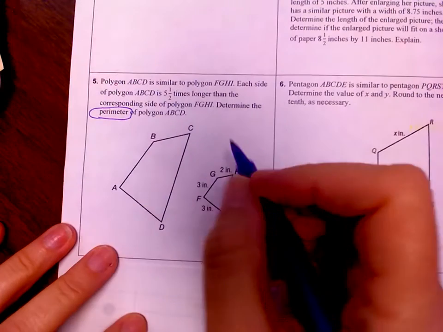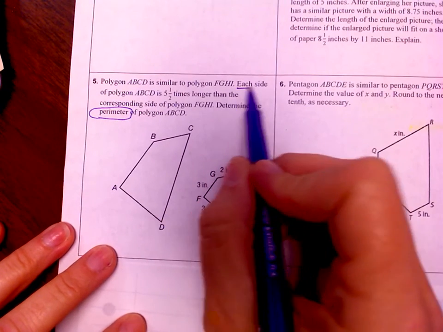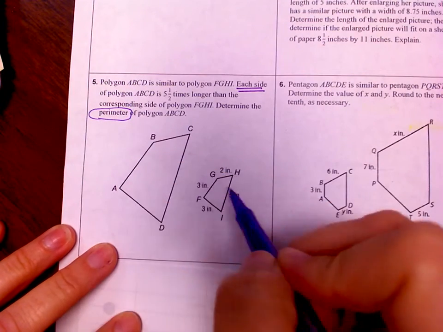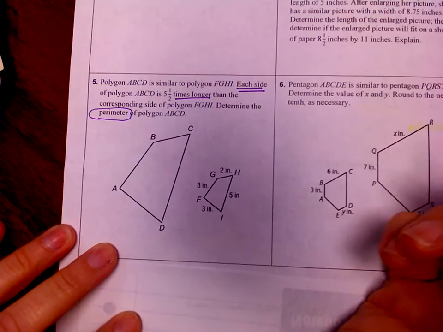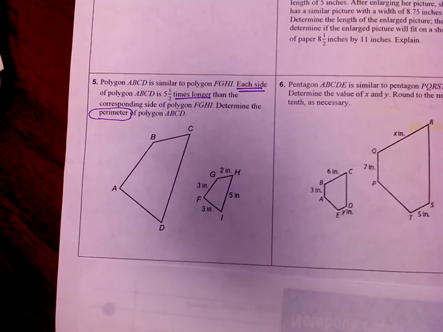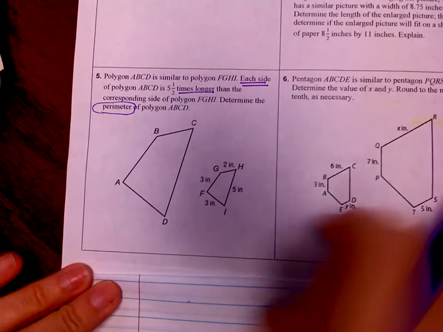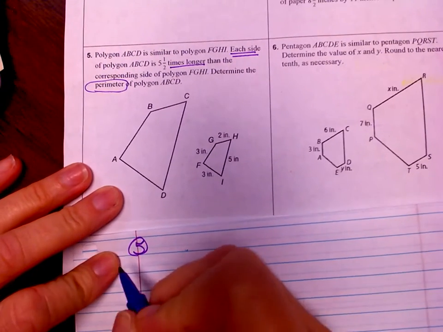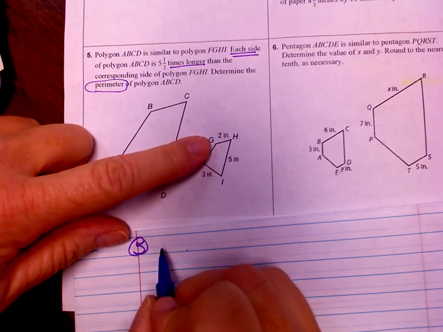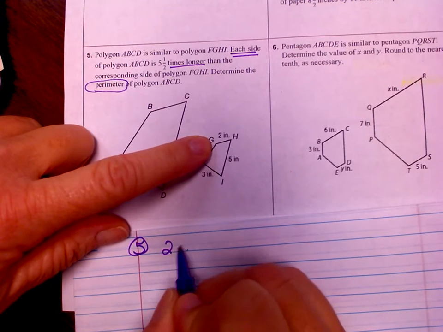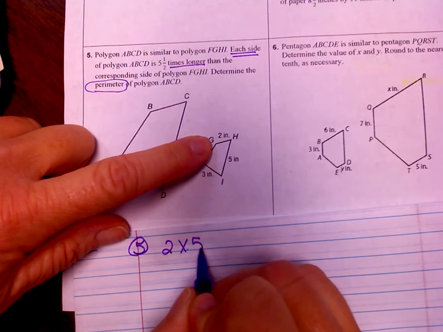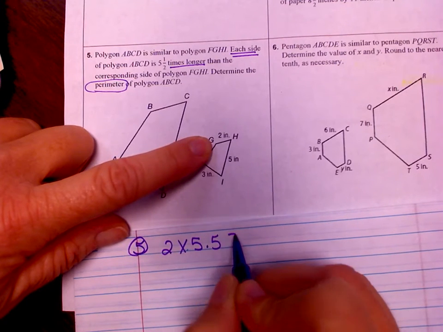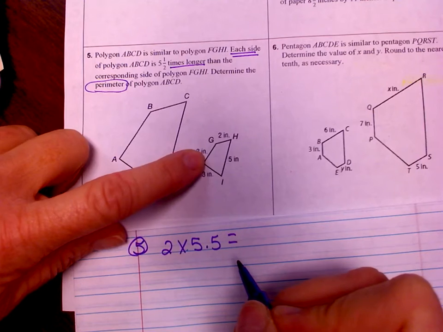Okay, so we know each side of the corresponding polygons is 5 times longer. So, on number 5, we're going to take the top one, 2 inches, times 5.5, because this is 5.5 times larger.